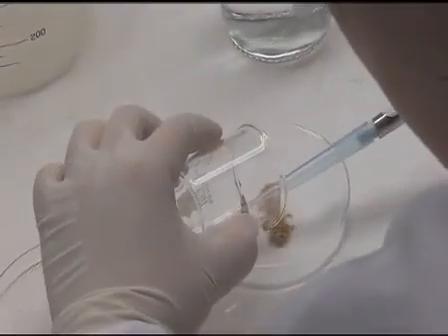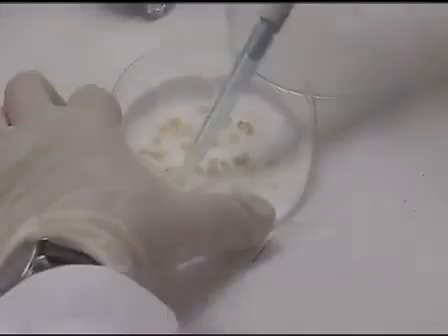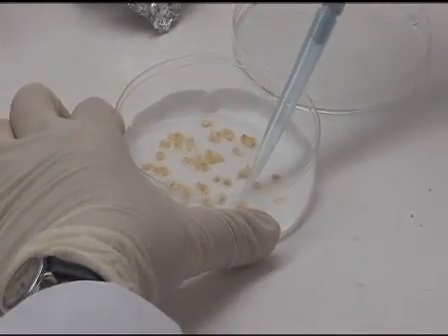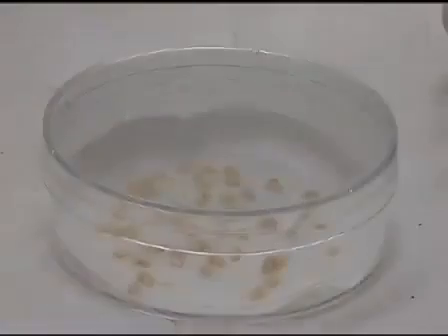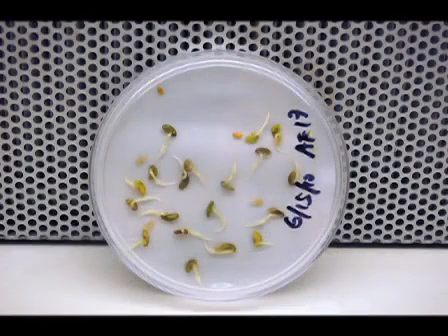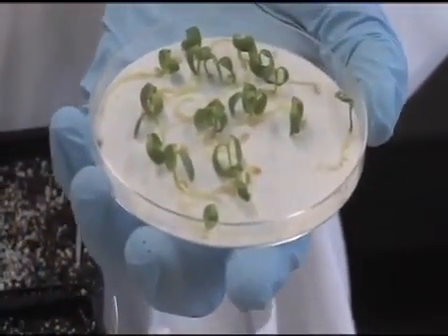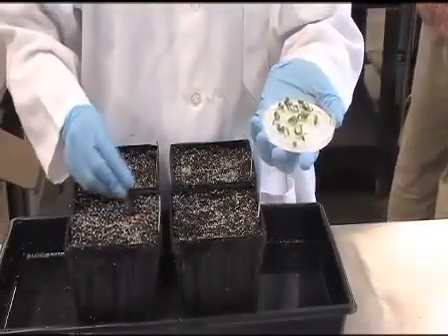Spread 20 to 30 seeds on moist filter paper in the Petri dish. After 5 to 6 days, transfer the seedlings to soil and then grow them in the greenhouse for 4 weeks.